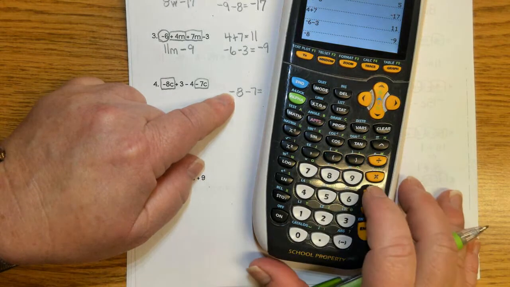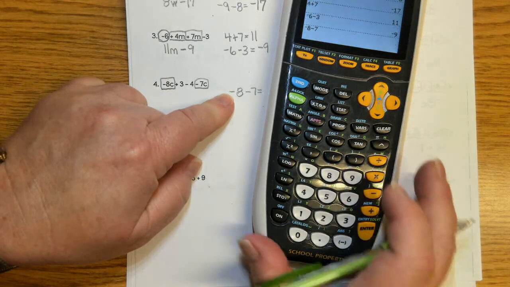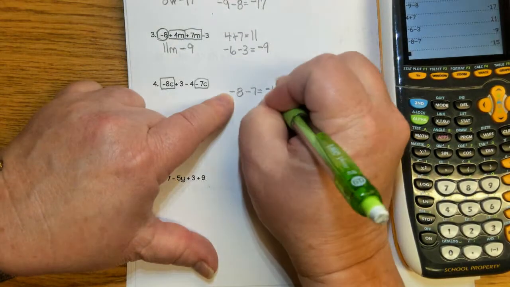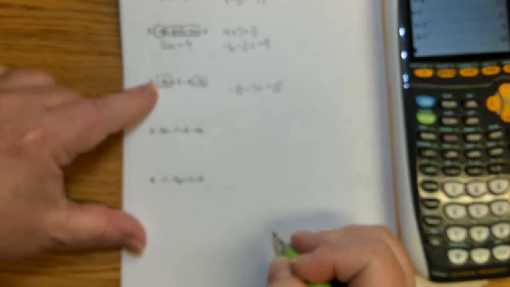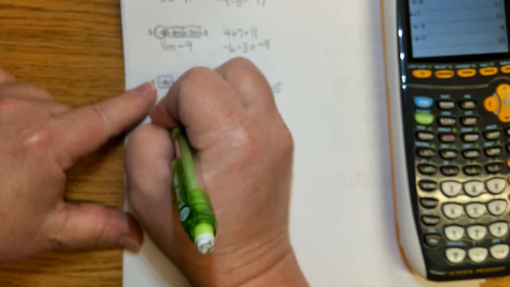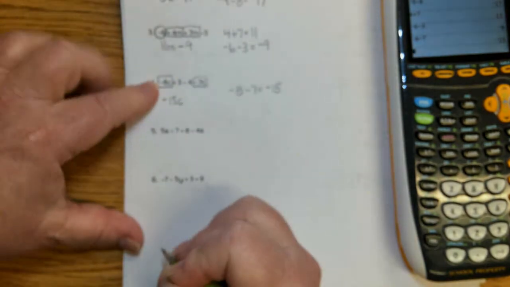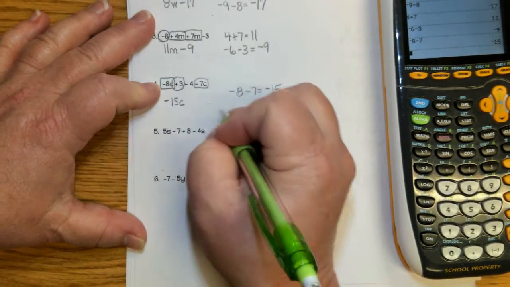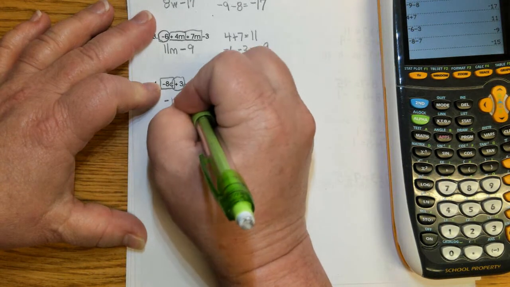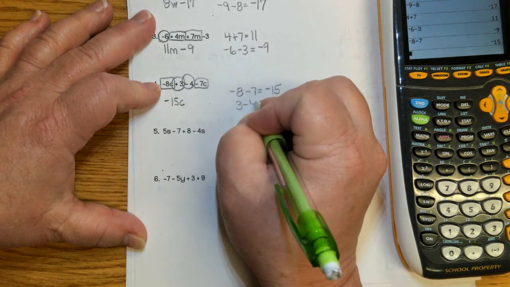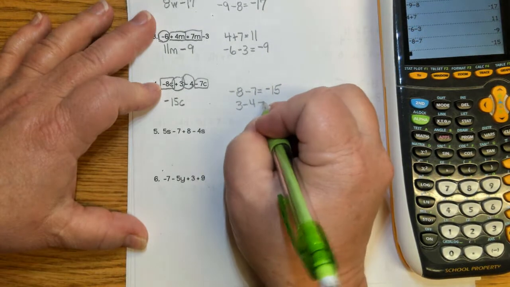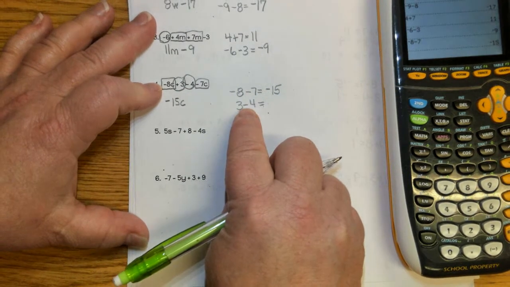Negative 8 subtract 7, and I end up with negative 15. So it's going to be out in front, negative 15c. And then I have a positive 3 and a negative 4. So I'm going to do 3 subtract 4. I'm using the subtract key because it's in the middle.